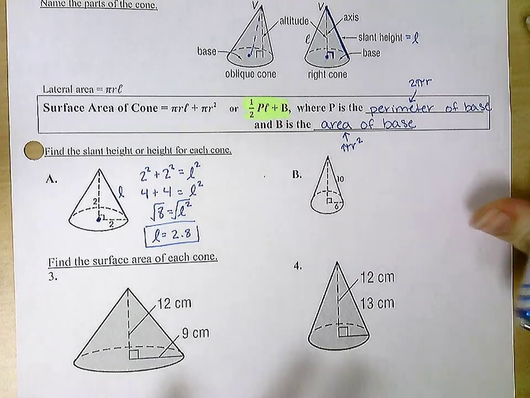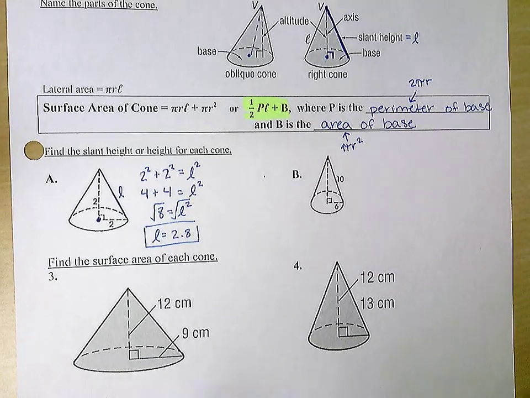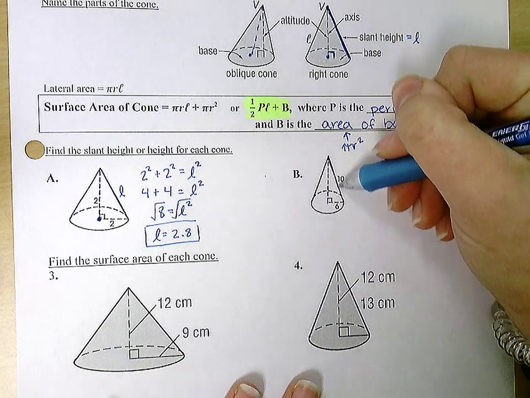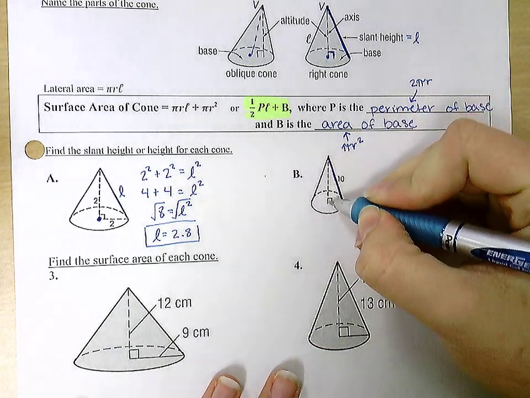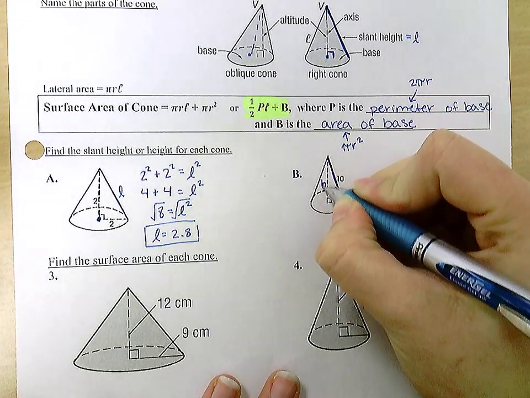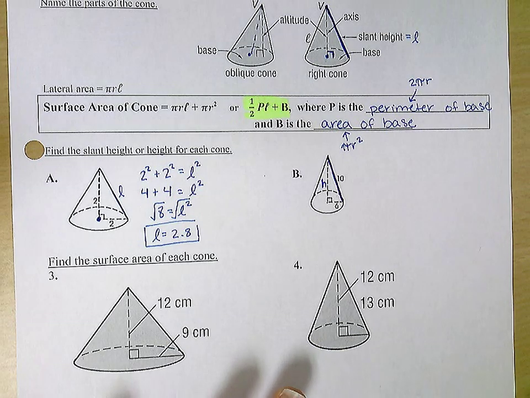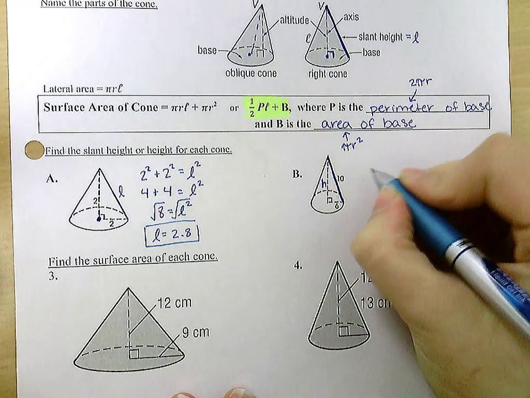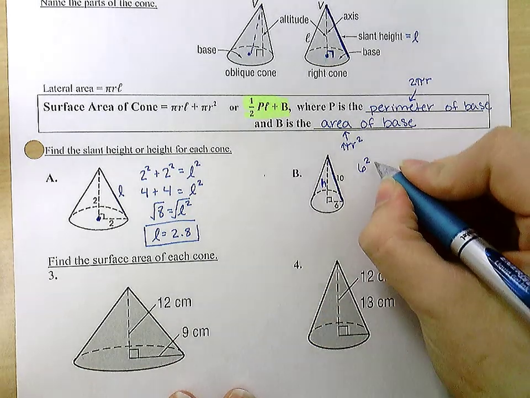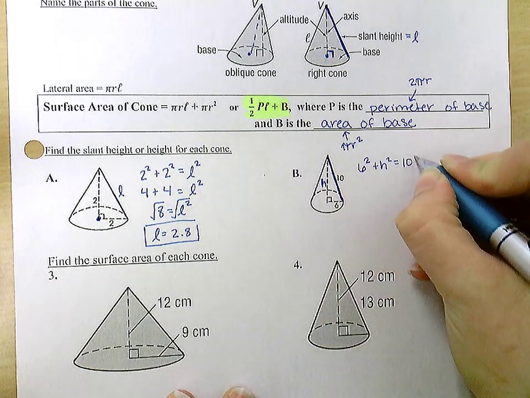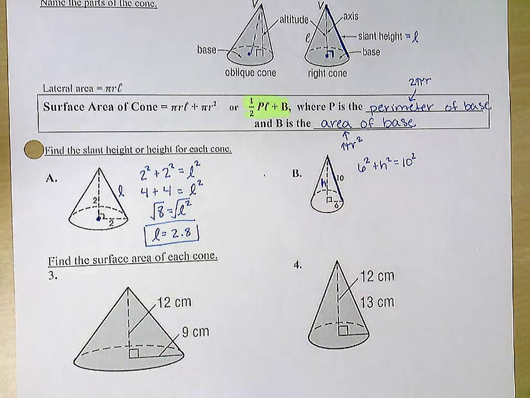All right, then letter B. This time we are given the slant height. That slant height is that lateral edge right there along your cone. However, this time we're not given the height, so we want to solve for the height. Again, it creates this right triangle, so we can use the Pythagorean theorem. I'd have 6 squared plus h squared equals 10 squared, since 10 is your hypotenuse.